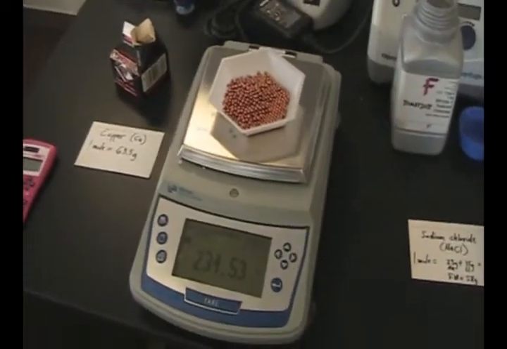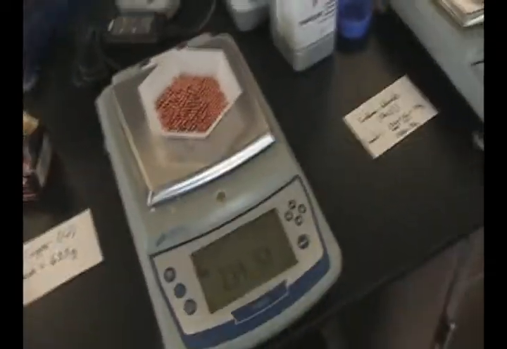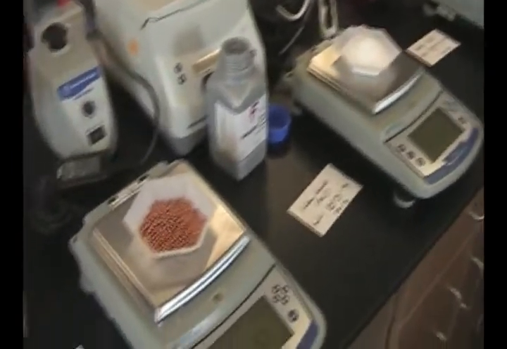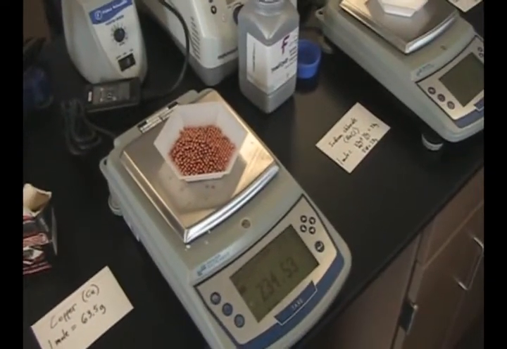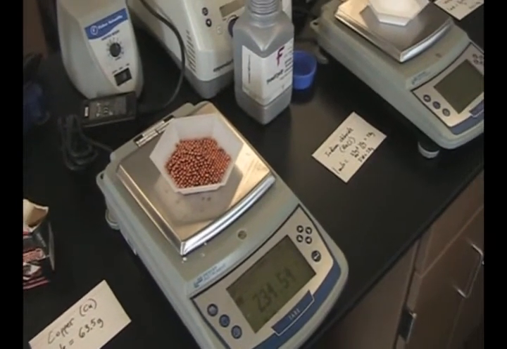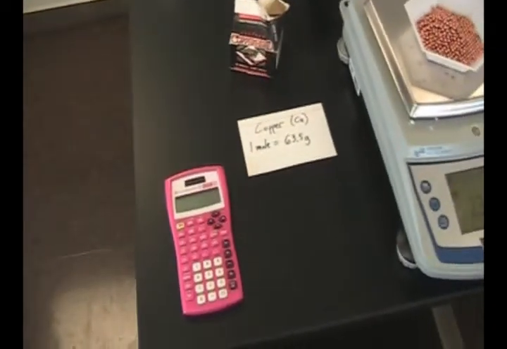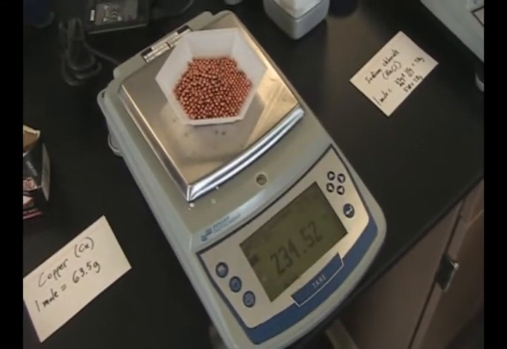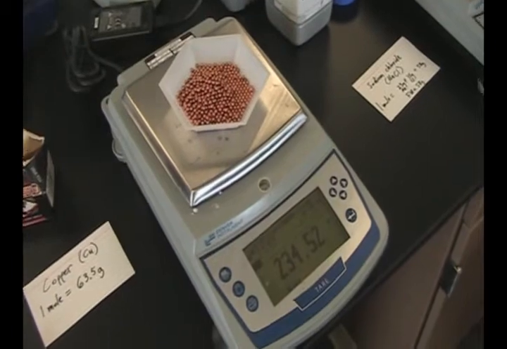And then the last question is, what did we need to figure out how many moles are in each of those? Did we use a special mole measuring machine in the lab? All we really needed was a periodic table to get the formula weights, a calculator, and a balance. So hopefully this makes the mole concept a little more understandable.